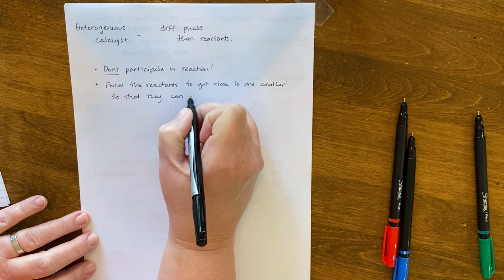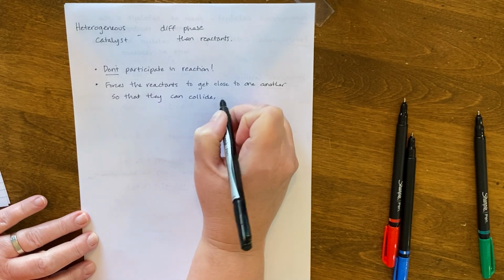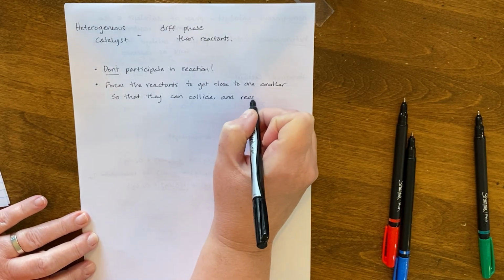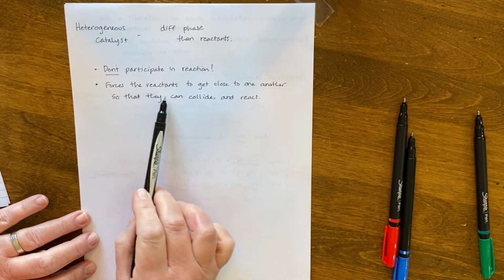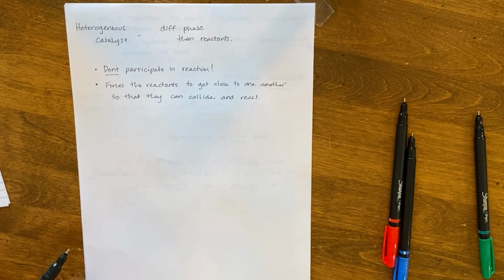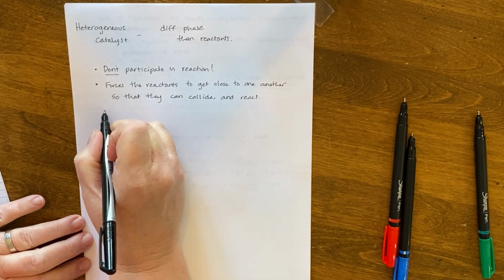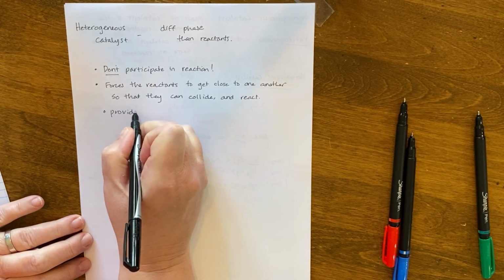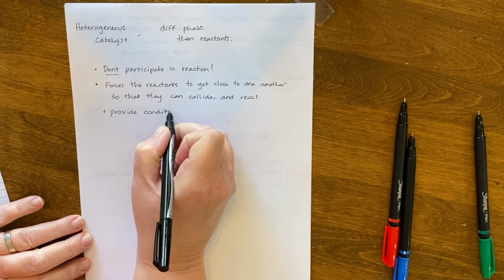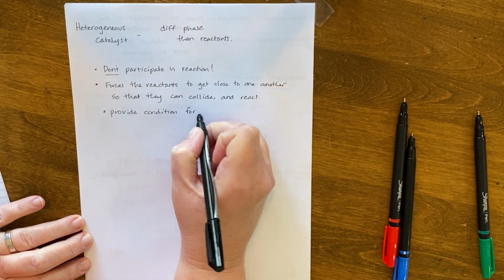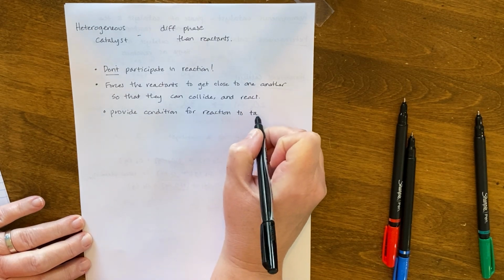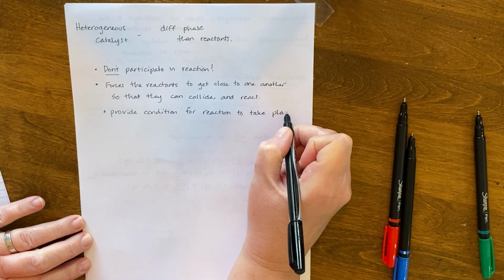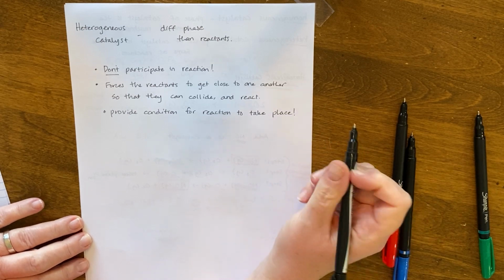Well, I should say so that they can collide and react. Okay? So a heterogeneous catalyst just forces the reactants to get close enough together that they can actually collide with each other, and then they will react. So they provide the condition for the reaction to take place. Okay? So how do they do this?